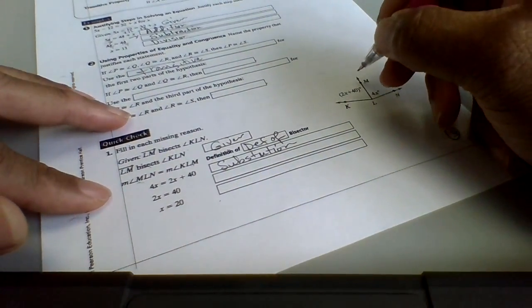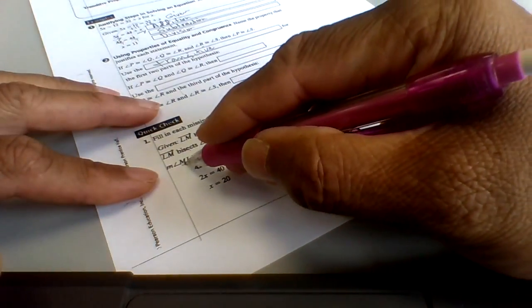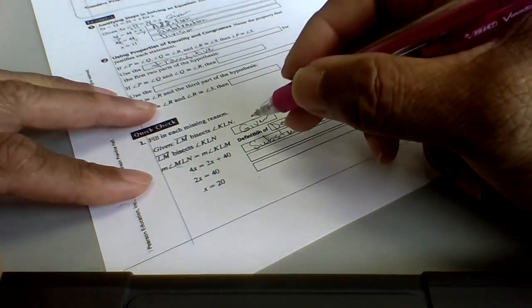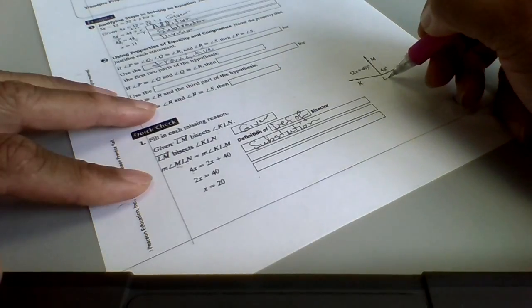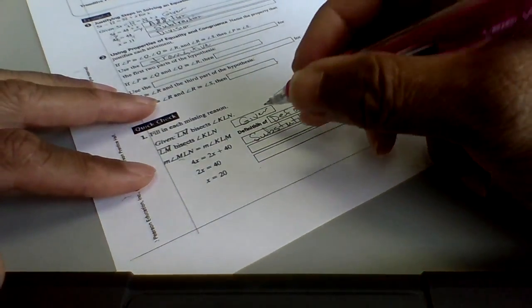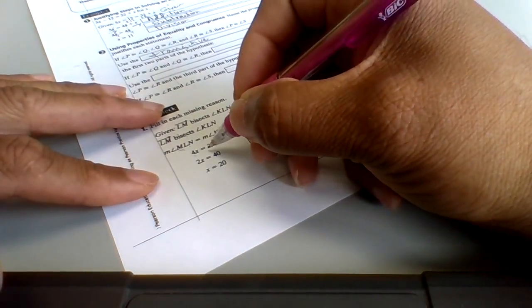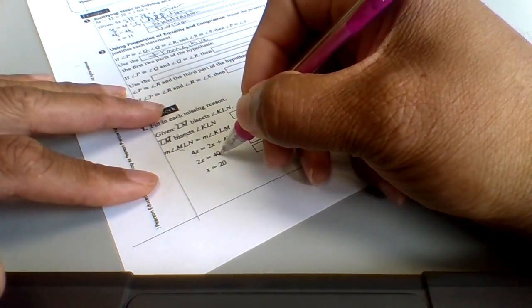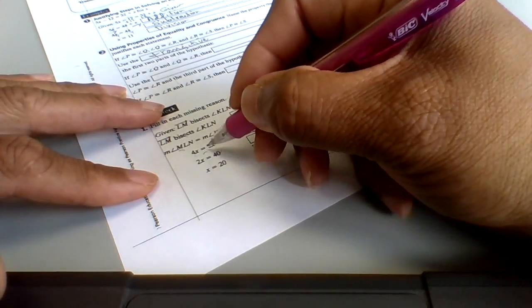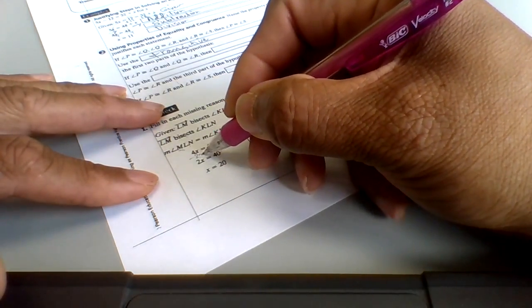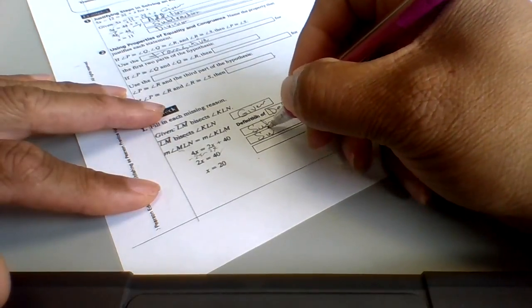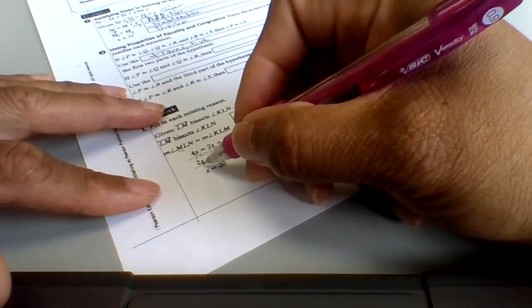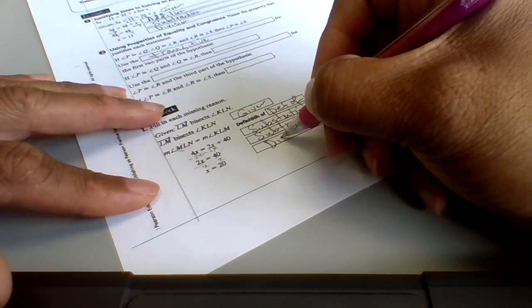So what I did was I substituted, instead of MLN, I now put in 4x. And instead of putting KLM, I put 2x plus 40 into place. Here the 4x became 2x, the 2x is gone, and the 40 stayed a 40. So I subtracted 2x on this side and 2x on this side. So this is subtraction. And here I divided both sides by 2, so this is division.